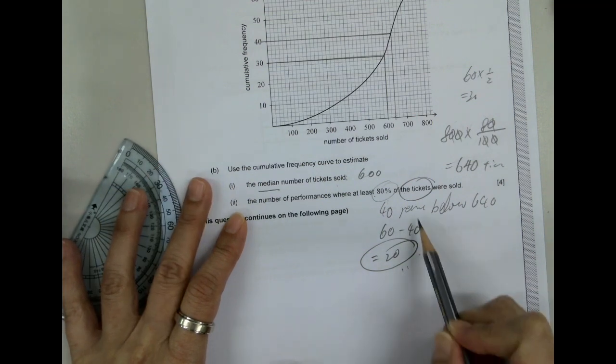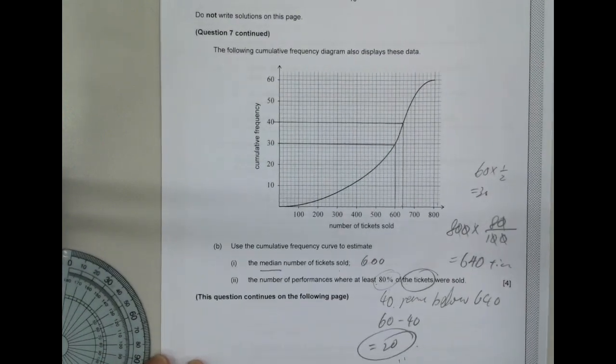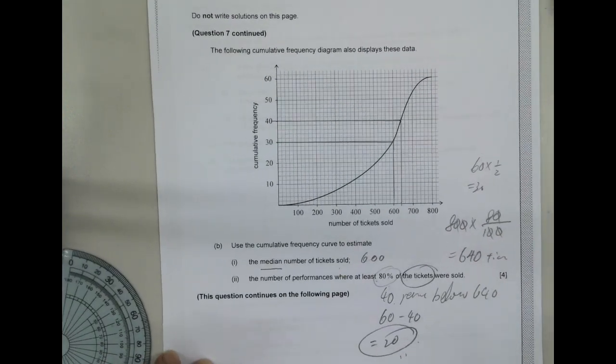All right, so be very careful. Usually we just stop there. So that's fine. All right, and then moving on to the next part of it.